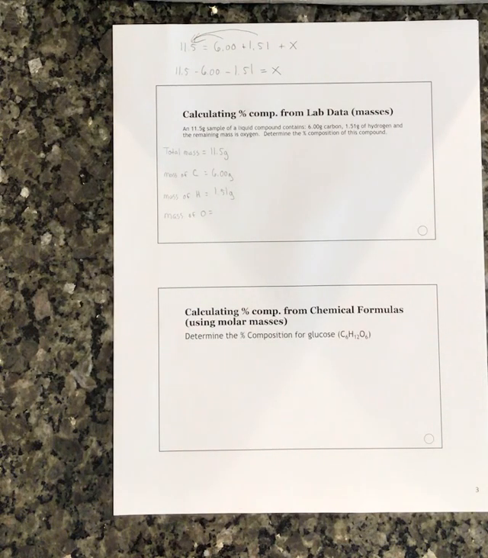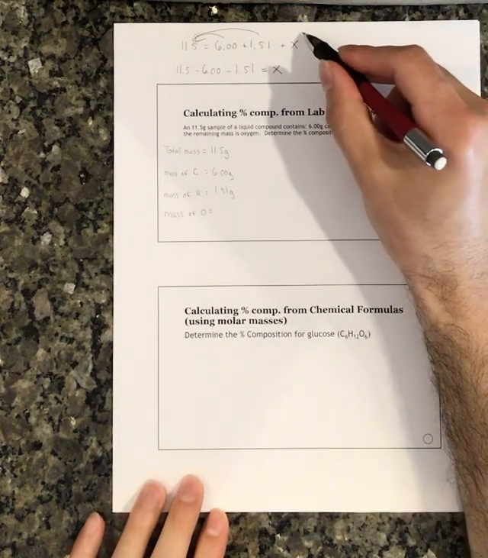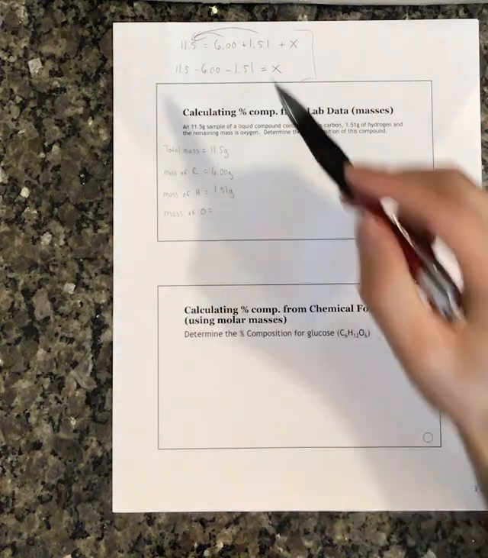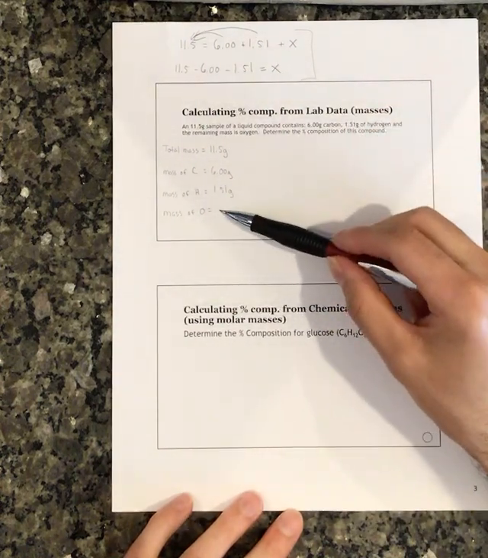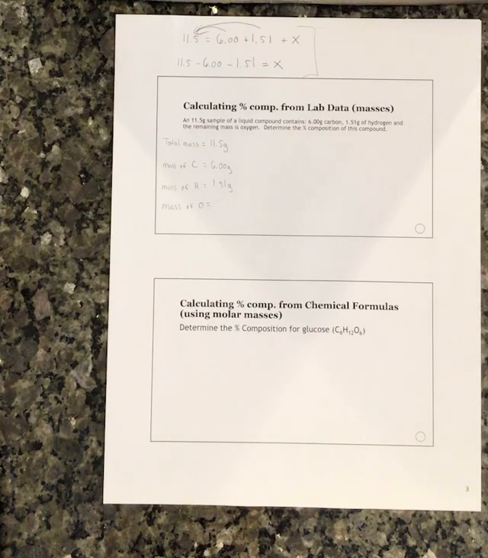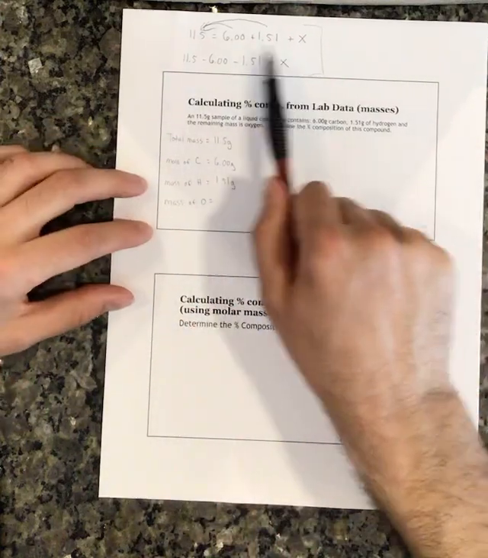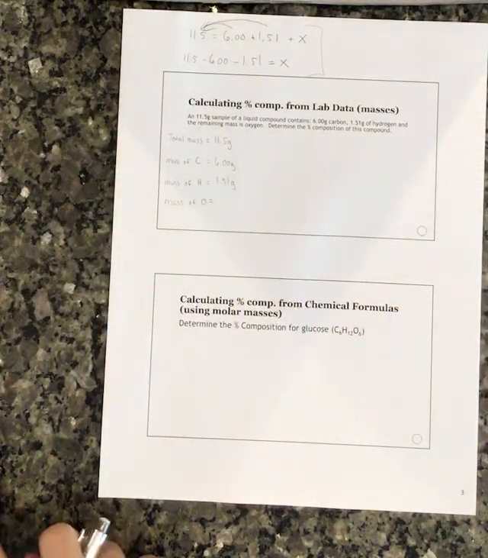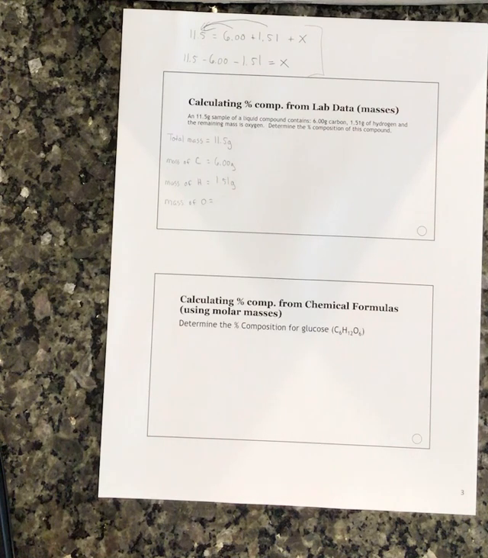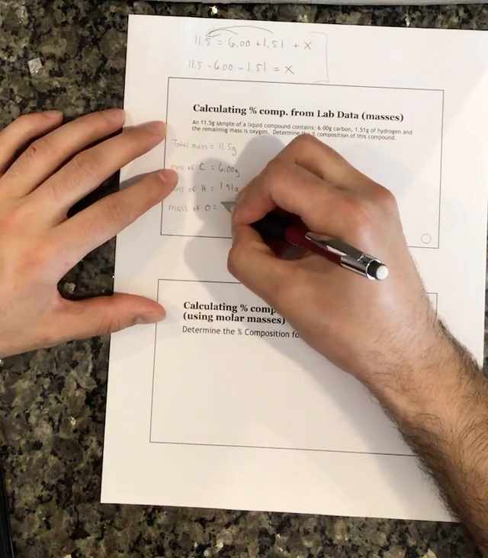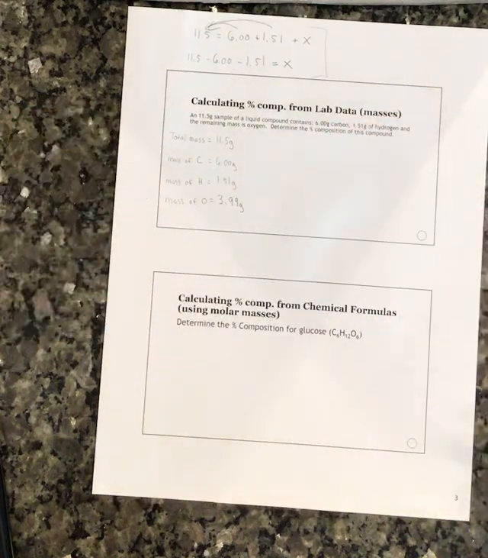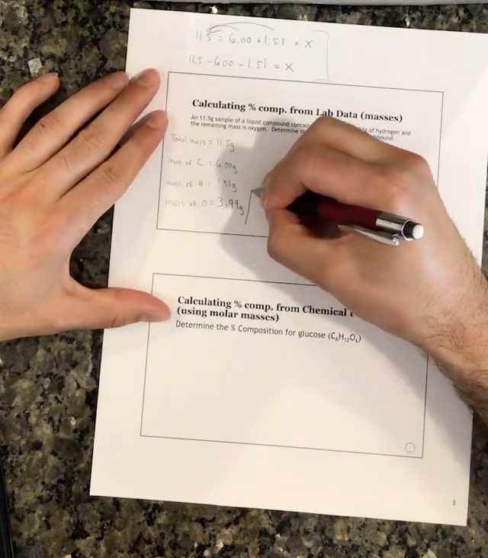Now, you may be able to do this in your head, and that is fine. I don't need you to show me this step. But if you did this in your head and you got the wrong number, as a teacher, I'm not going to know how you got this number, so I mark it wrong. If you showed me your work and I can see the person just made a little mistake, at least you could get part marks. So always show as much work as you can. Anyways, let's go ahead and calculate this. I got 3.99 grams left over, and that's how much oxygen I would have. So that is our first part.